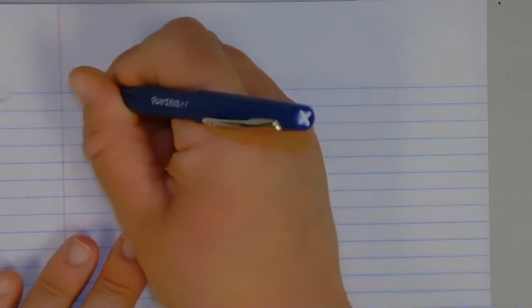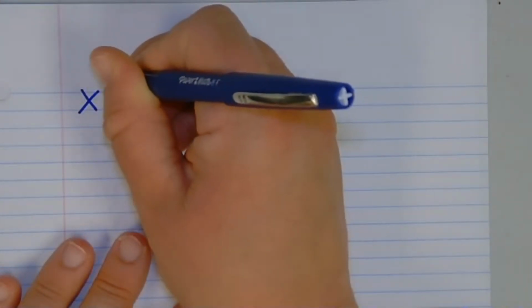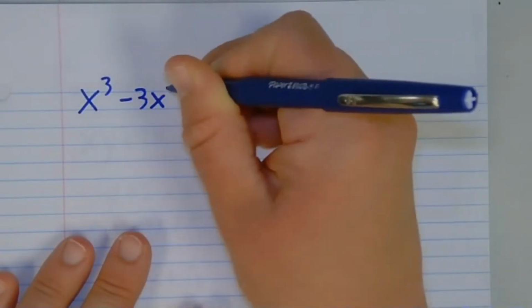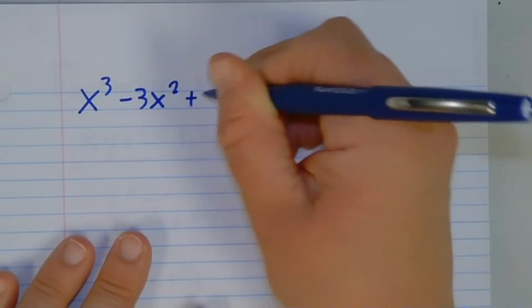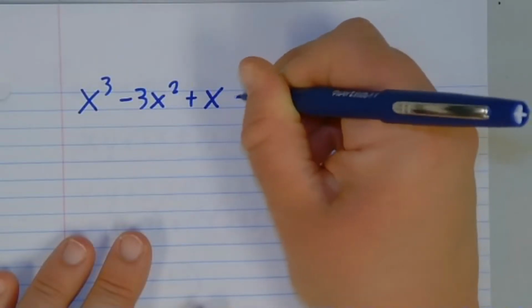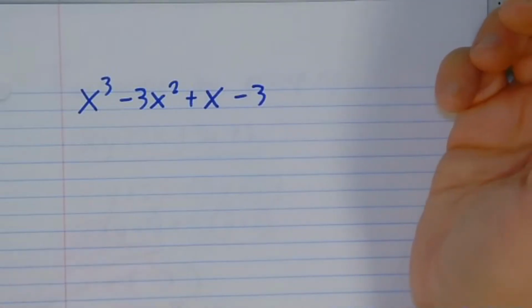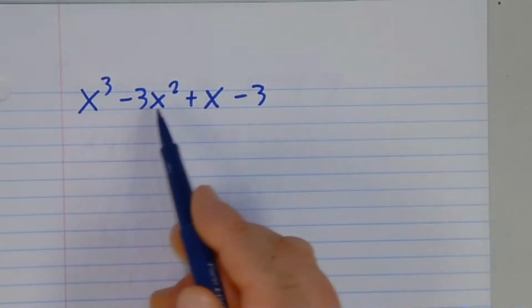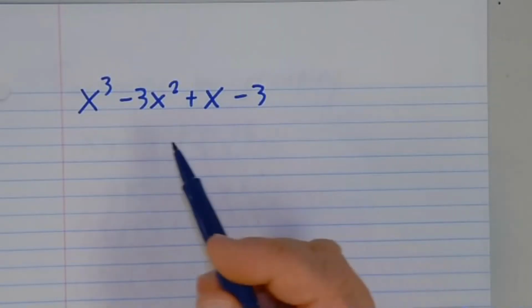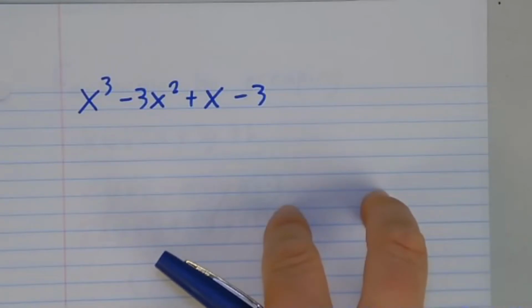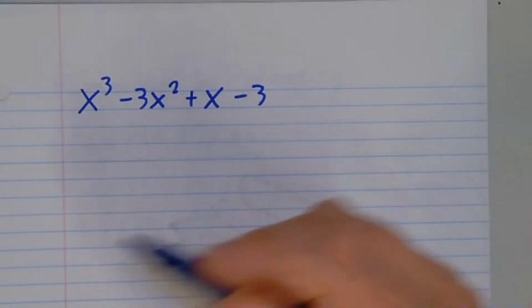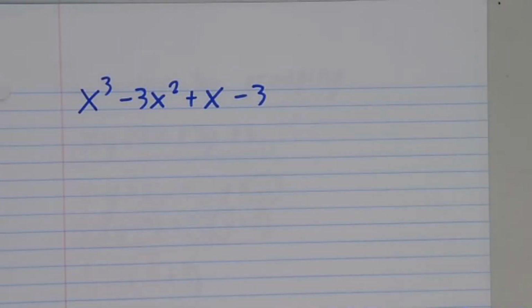I have x to the third minus 3x squared plus x minus 3. I can use the same strategy. I could factor an x out of all 3 of these terms, but if I did that, I'd have unequal sizes in my parentheses after I was done factoring, and then I wouldn't be able to factor anything out in the next step. So rather than that, I'm still going to split it evenly into 2 groups.